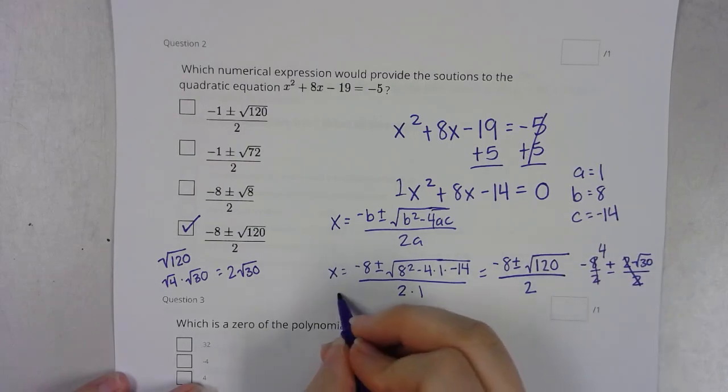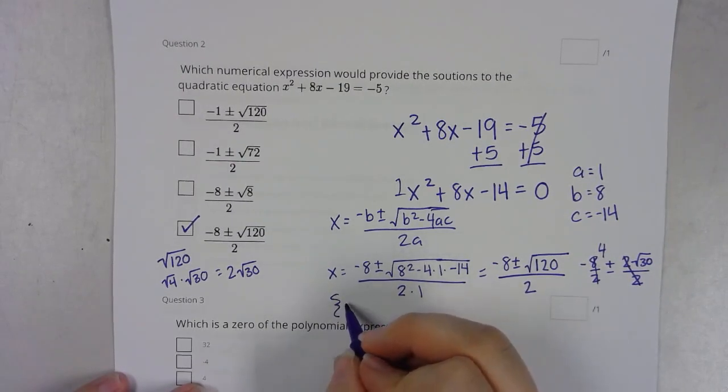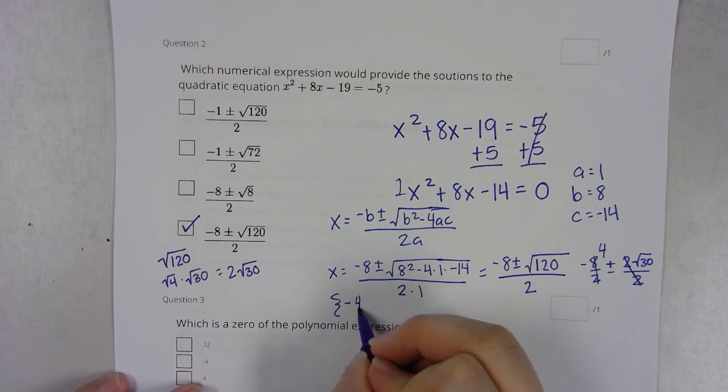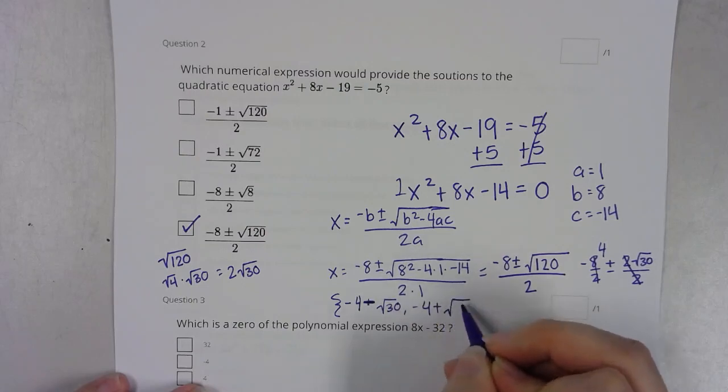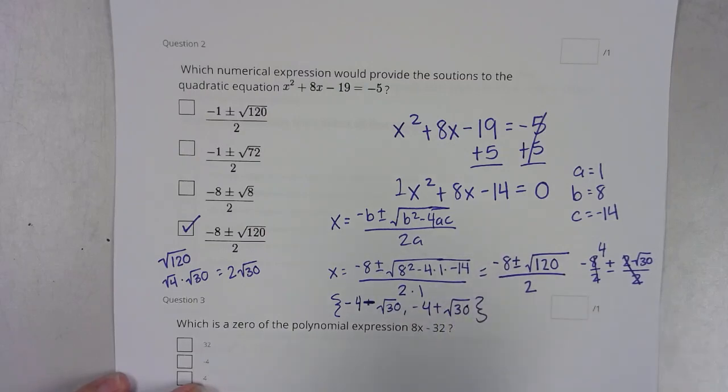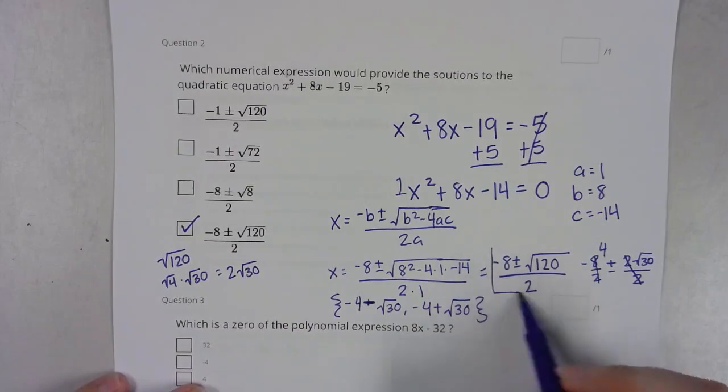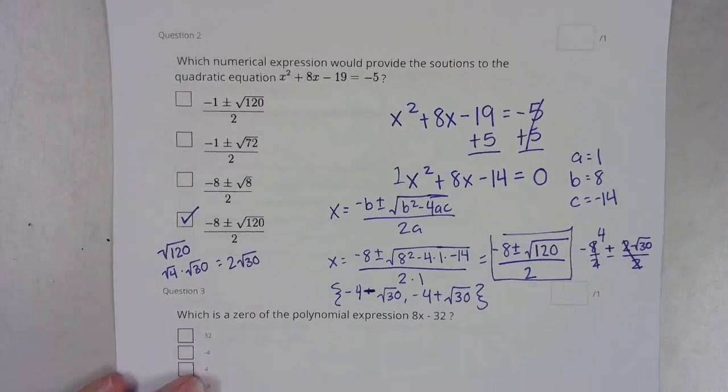So technically my two solutions could be negative 4 minus square root of 30 and negative 4 plus square root of 30 if we were to solve it out all the way. Now, because of these answer choices, you are allowed to stop right there in this case.